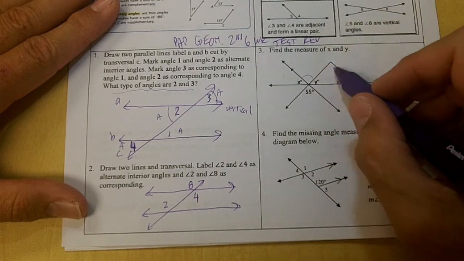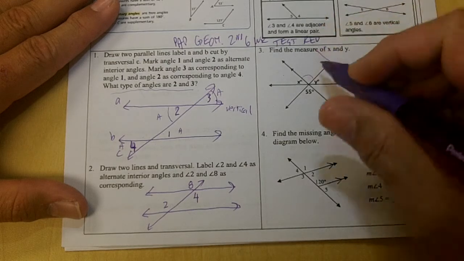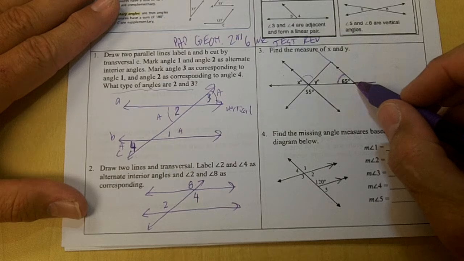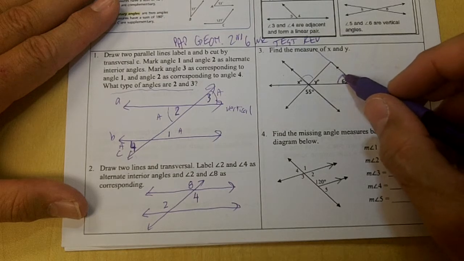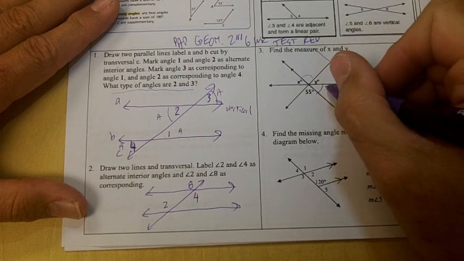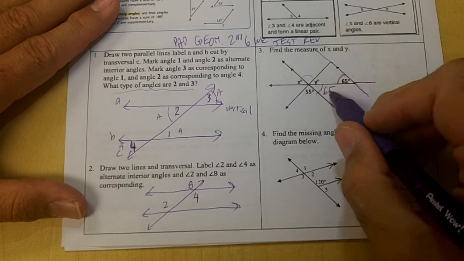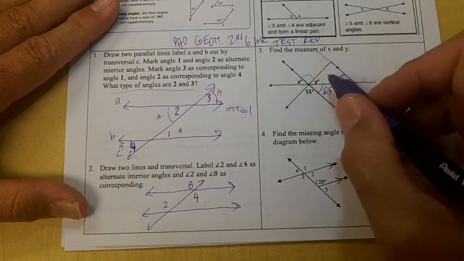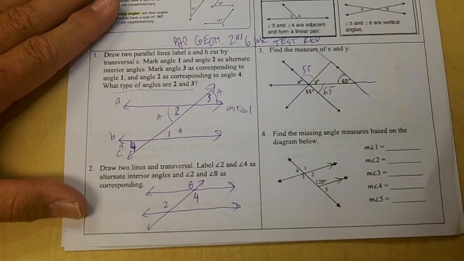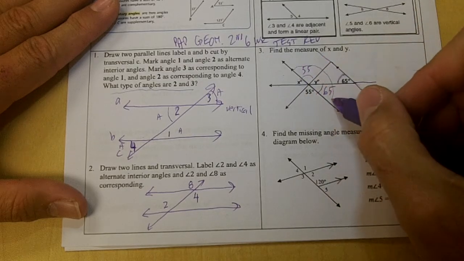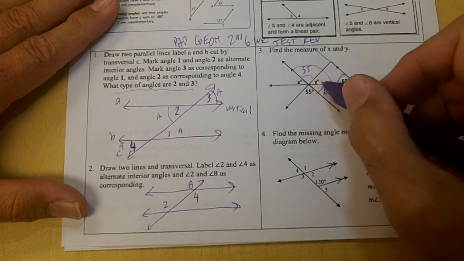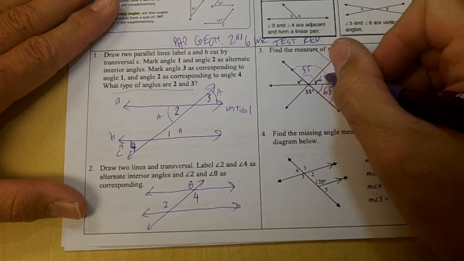Yeah, this is parallel, this is parallel, this is the transversal. 65, this right here would be 65. This is alternate interior. Okay. Now then the 55 would go up here. Okay, I could get this as 180, can I? So 55 and 65 add up to 120. So Y would be 60.